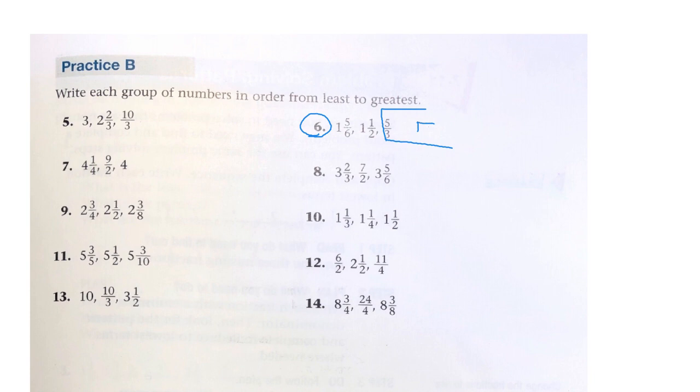The number on top goes in the shop, and so we're going to get 1 with 2 over 3. So 1 and 2/3. So then we'll line them up. So we got 1 and 2/3, 1 and 1/2, then 1 and 5/6.